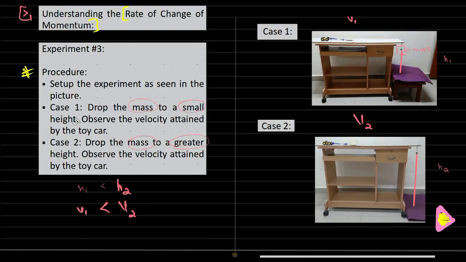But why is it so? It's quite simple. Say you have a kid sitting in a kid's toy car, and you are pushing. If you push for a smaller duration, it will attain a certain speed and move for a certain distance.